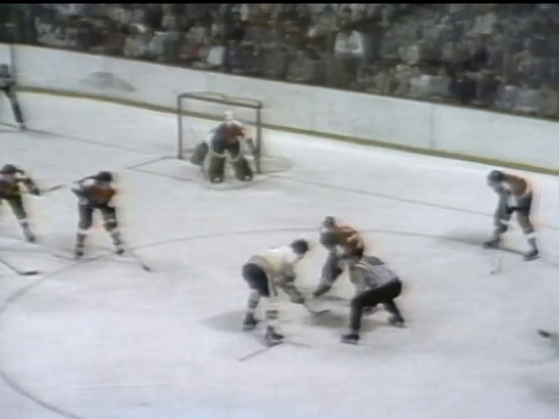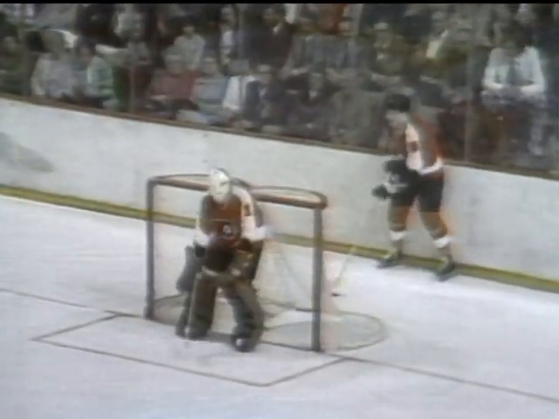Face off to the left of Perron. Clark against Savard. Controlled by the Flyers. It's DuPont behind his own net. DuPont tries the right. So look out in front. Shot by Savard as he stole it right off of the stick of DuPont as he tried to move the puck out of the zone. Now it's Clark through center ice.